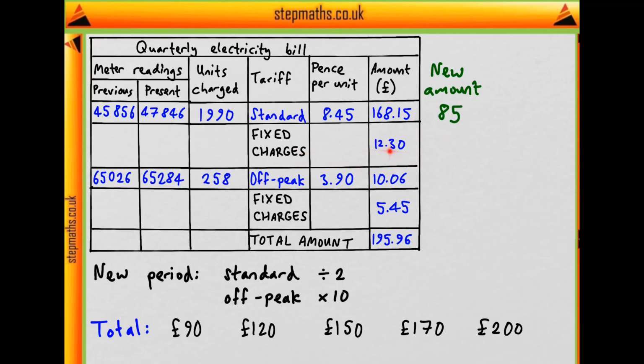Now we've got this fixed charge, which looks like it's going to be the same regardless of how much of the tariff we use. So let's keep that as 12.30, or let's call it about 10, because we're using rough values. Then we've got the off-peak usage, and we know that we're timing this by 10. So 10 times 10 is 100. Then we've got this fixed charge again of 5.45, so let's call it 5. And this is going to stay the same.